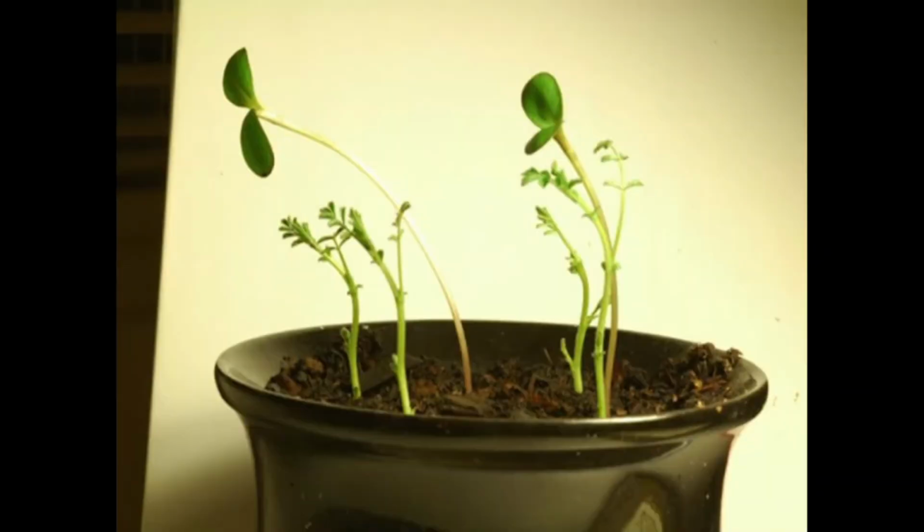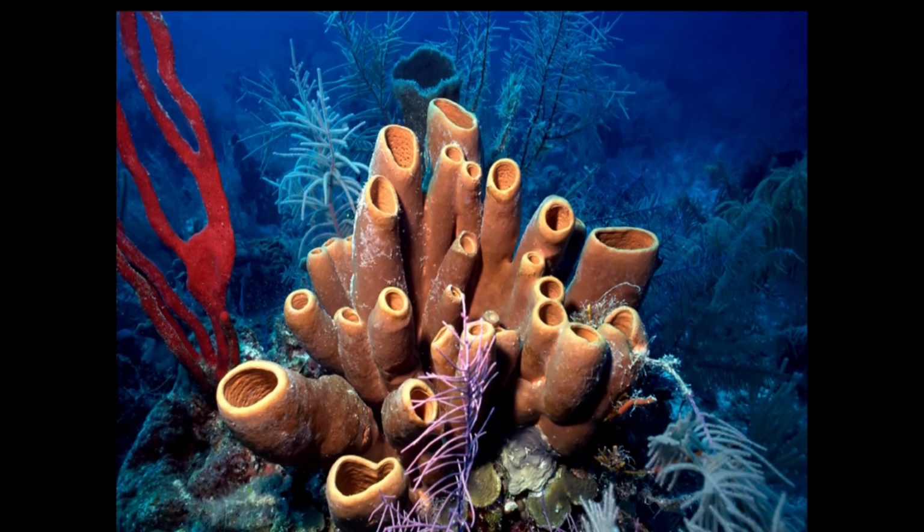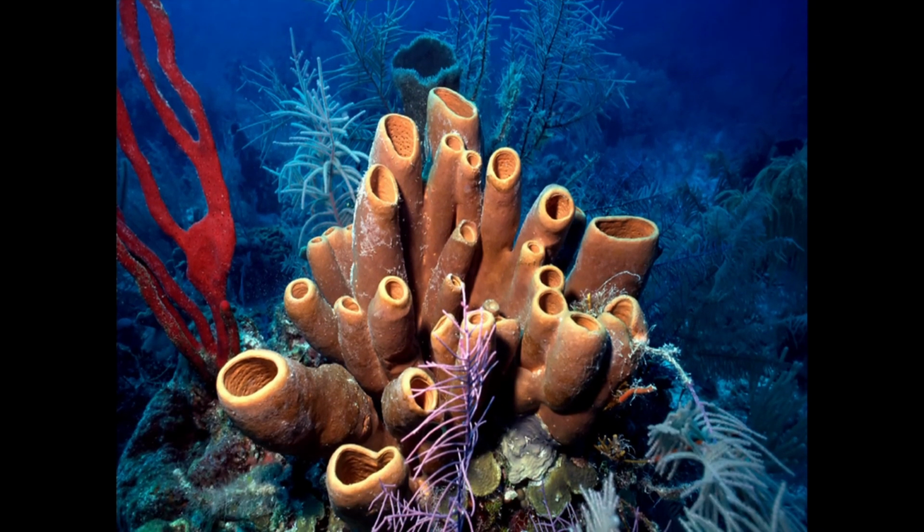But locomotion cannot be considered a defining property of life because there are a few organisms which are non-motile, called sedentary organisms.